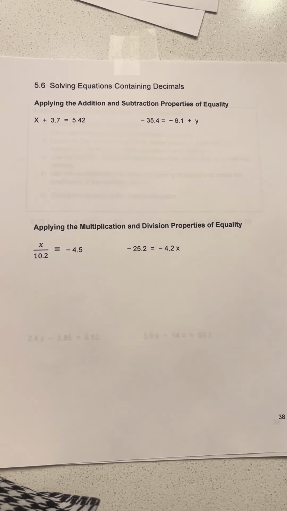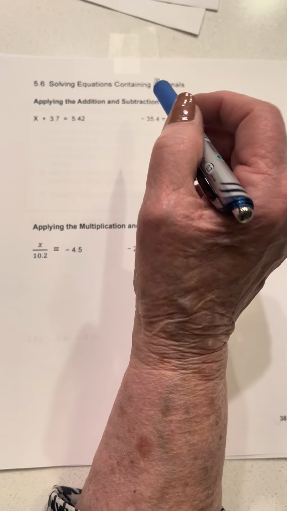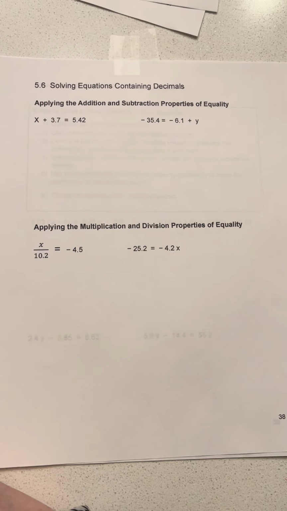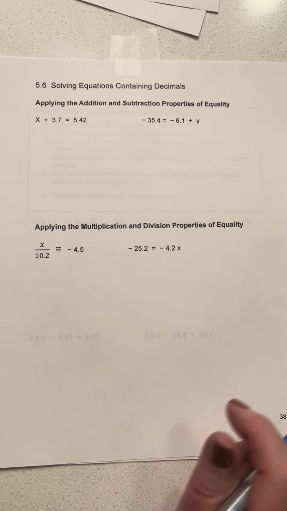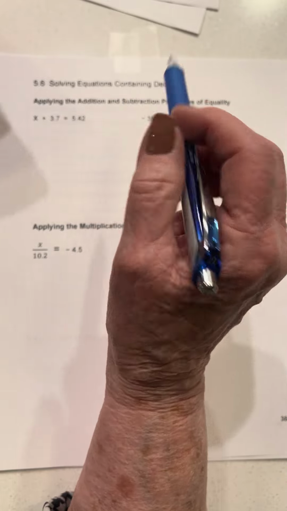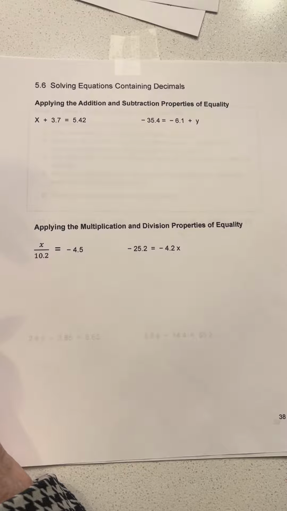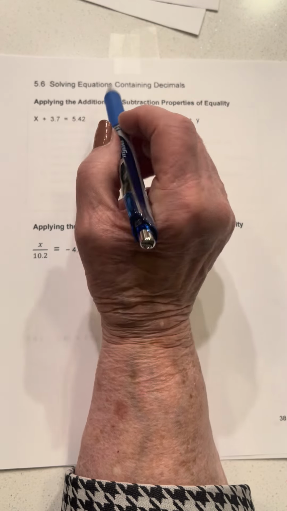5.6 is the last section in Unit 2, and we're going to be solving equations containing decimals. This is just going to be a simple little review of what we've done in lessons past, so we'll go through this pretty quickly. You'll be able to use your calculator on all this algebra part on the exam, so we don't need to worry too much about the arithmetic at this point. We'll just depend on our calculator for support.